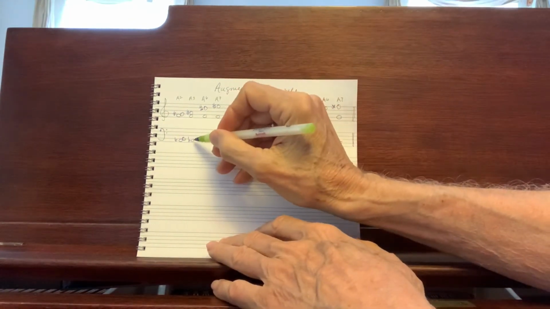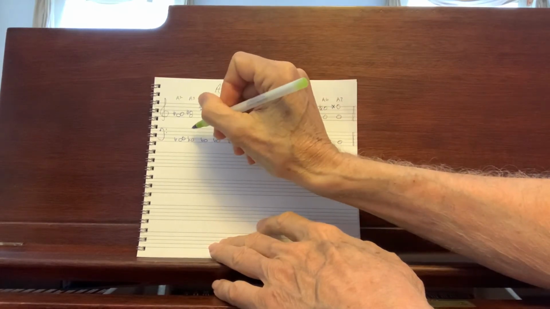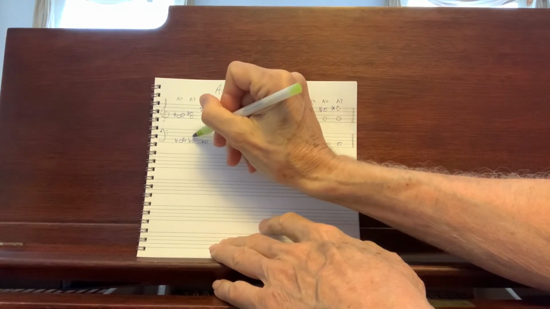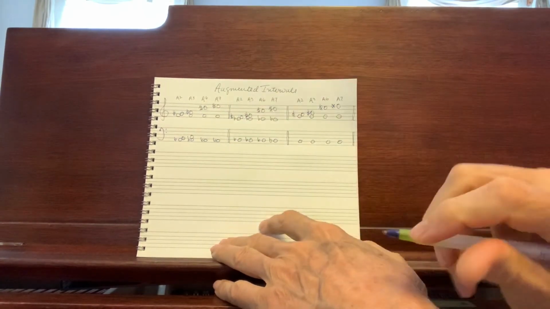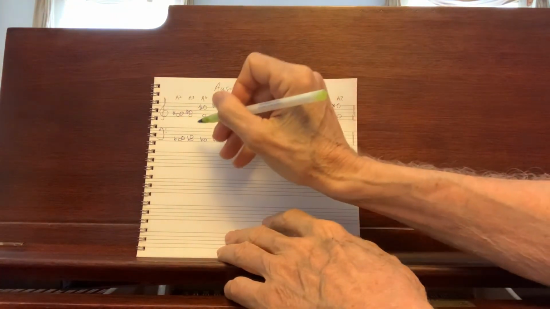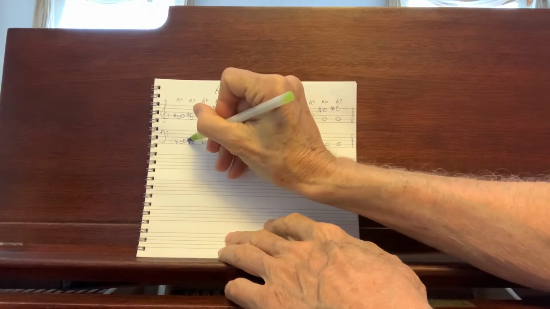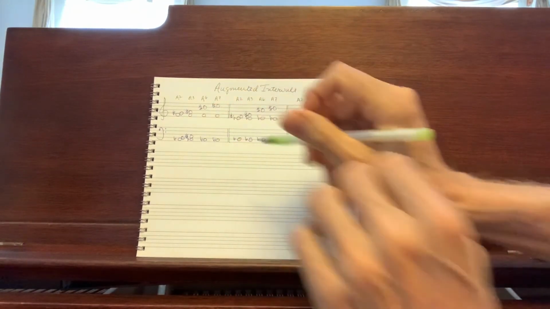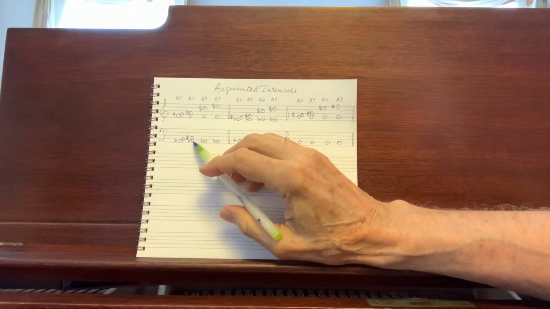Okay, we wanted augmented third now above A flat, and this gets interesting because the third note of the A flat scale is a C, yeah? And that's a major third, but I want it augmented, so I have to sharpen the C. So A flat to C is our major third. A flat to C sharp is our augmented third.